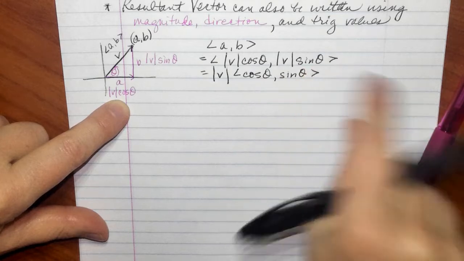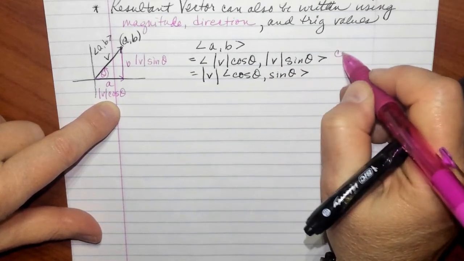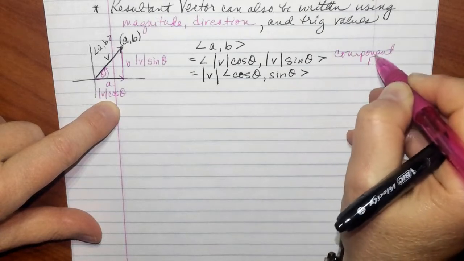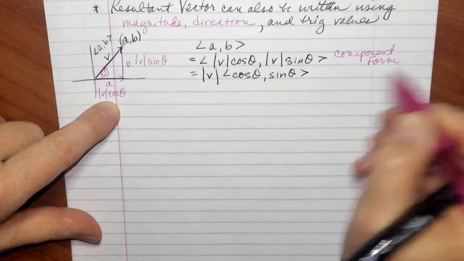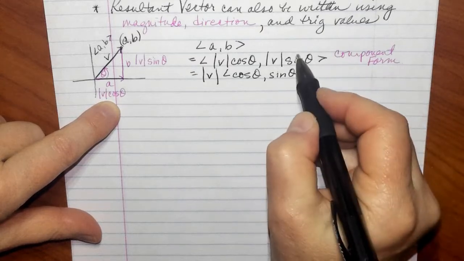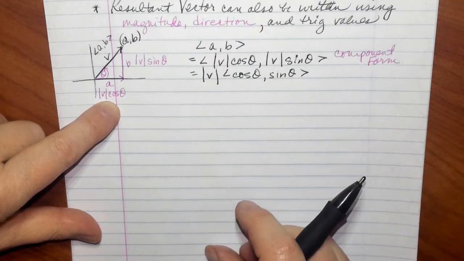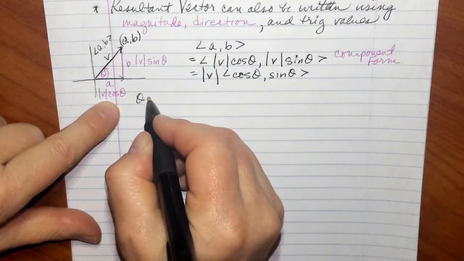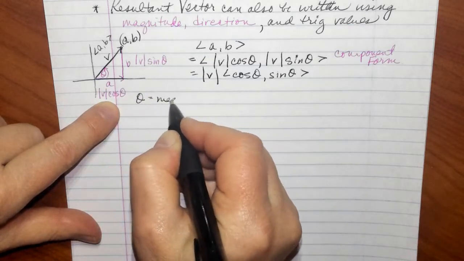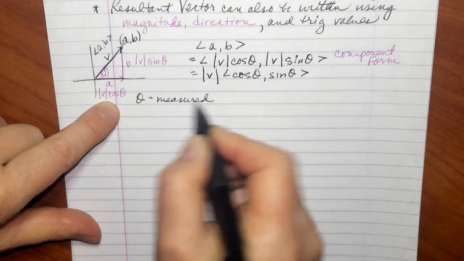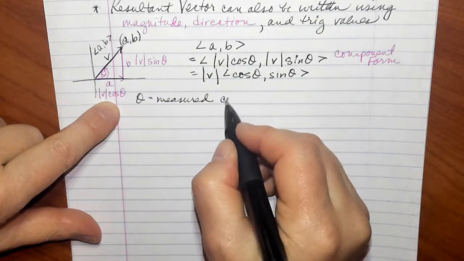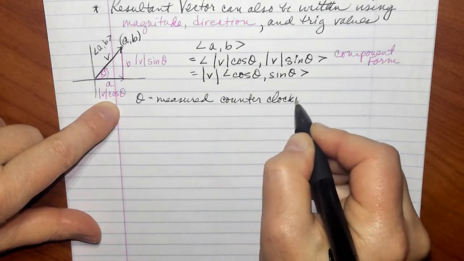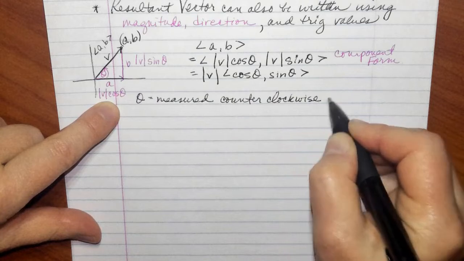Now this form right here is another component form of the vector that's using the sine and the cosine. So you'll also be asked to do that. Let me just say a word about that theta. That theta is measured counterclockwise from the x-axis.